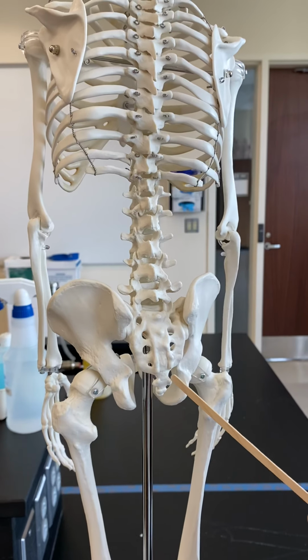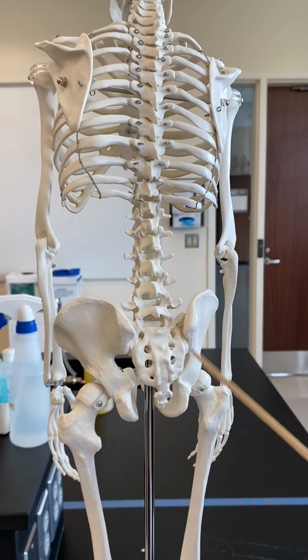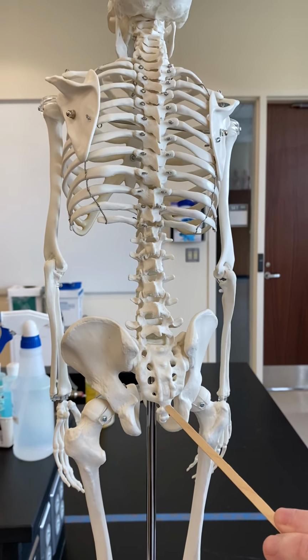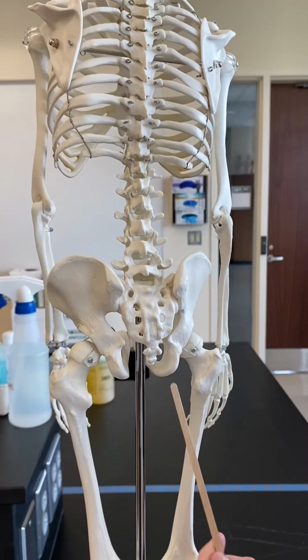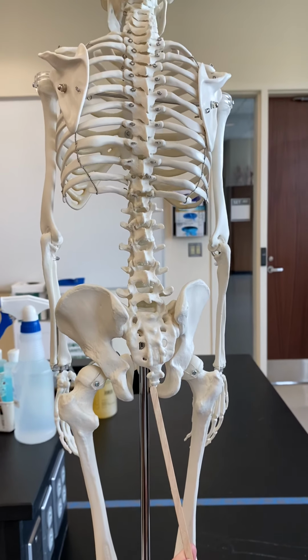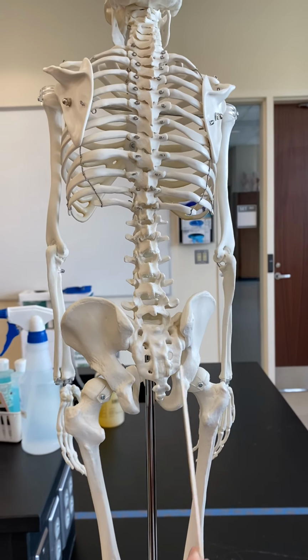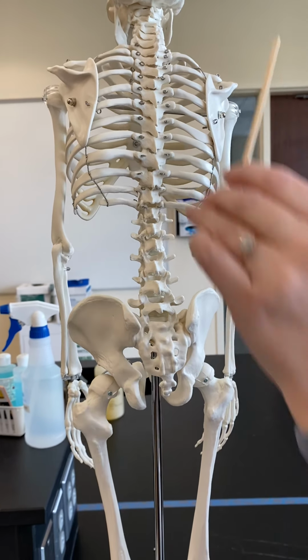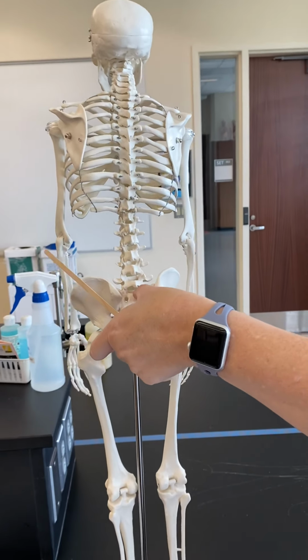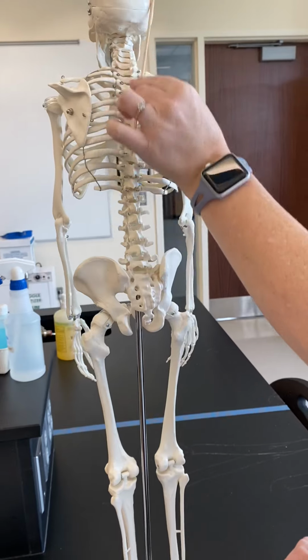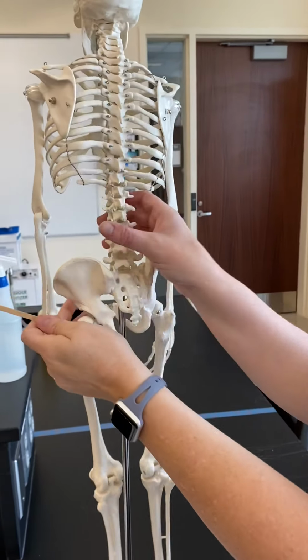This bone right here, it is called your sacrum. You can see it's sort of got a rounded curvature. And then at the very, very tip of that right here is your coccyx. That's sometimes known as your tailbone. It connects to the sacrum. So this sacrum coccyx is one fused piece, and the vertebrae are separate.